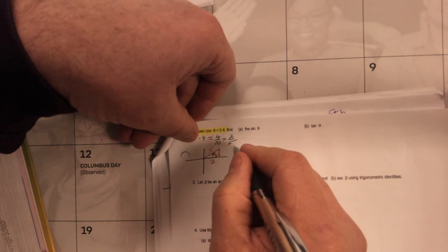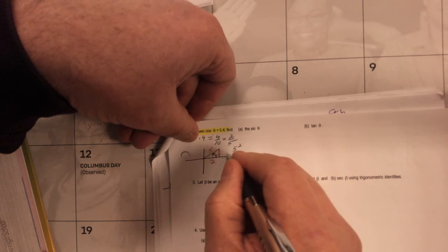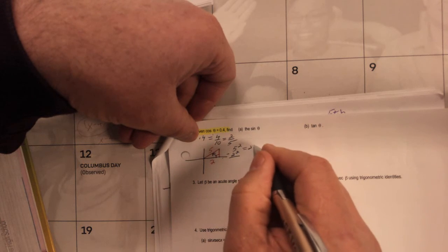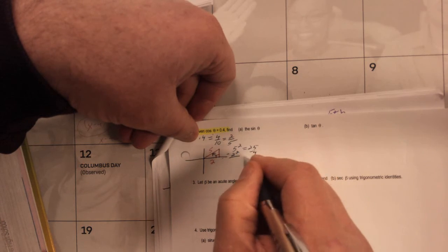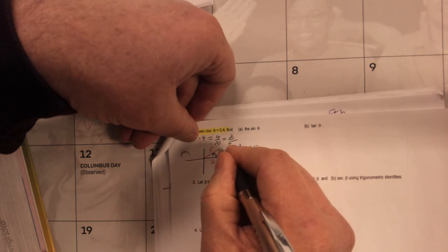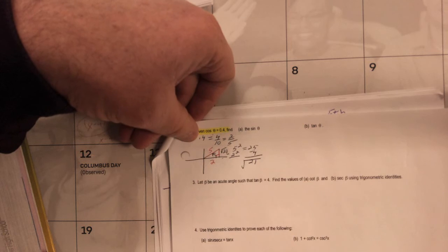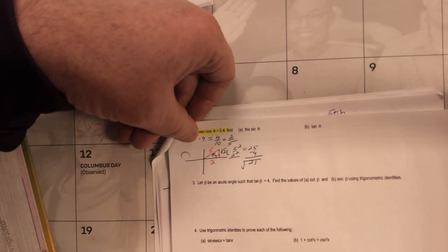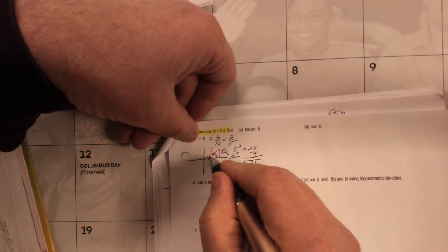So if I take 5 and square it and subtract the 2 squared, that's 25 minus 4, which is 21, and take the square root. The missing leg is root 21. So that's how I do that. I call my angle right here theta.